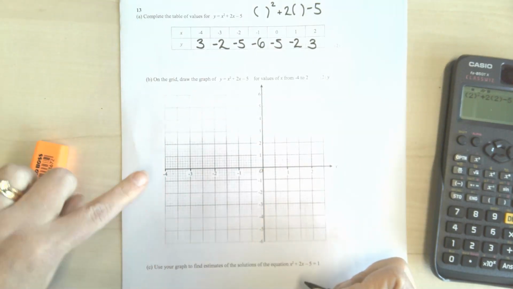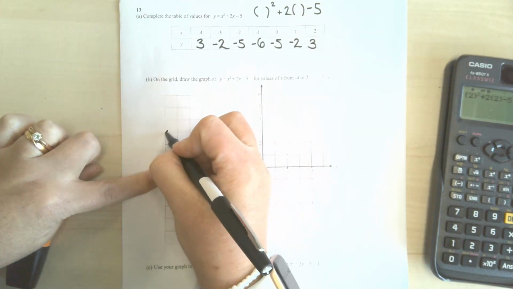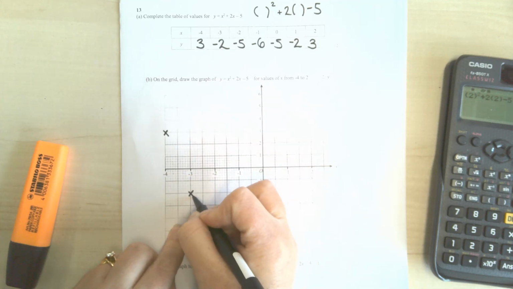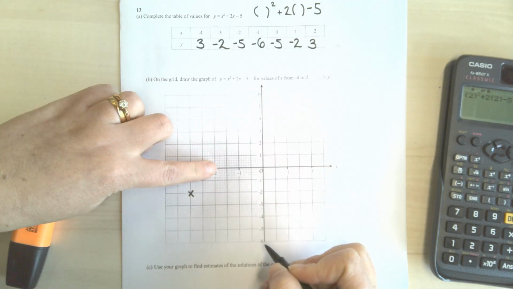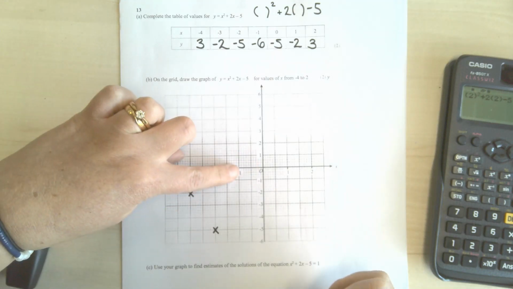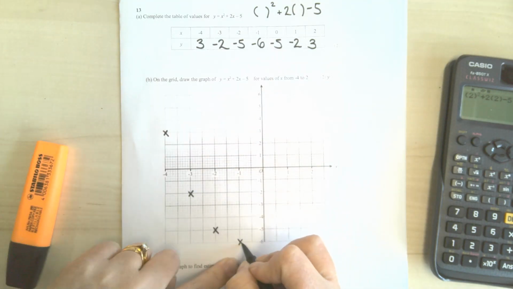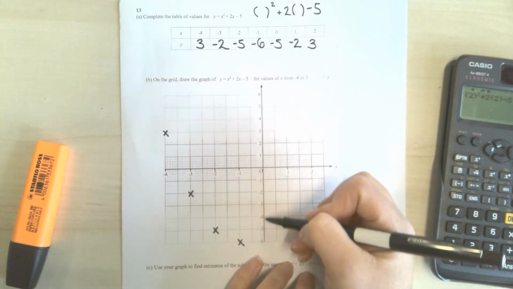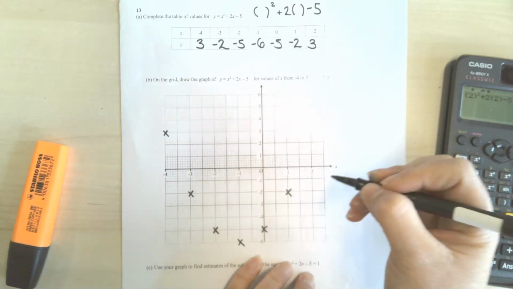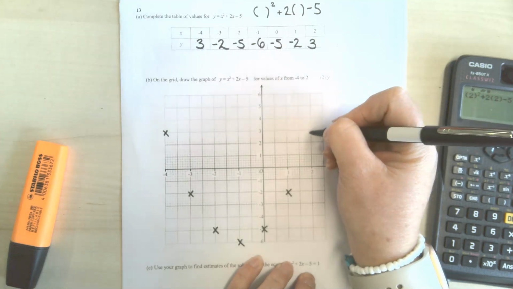So when x is negative 4, y is 3. When x is negative 3, y comes down to negative 2. When x is negative 2, y goes down to negative 5. When x is negative 1, y comes down to negative 6. When x is 0, y is negative 5. When x is 1, y is negative 2. And when x is 2, y is 3.